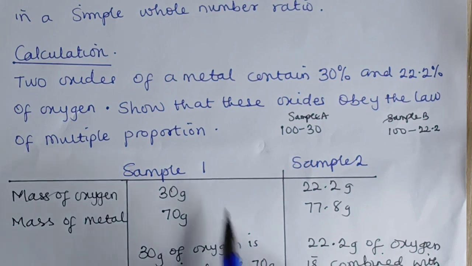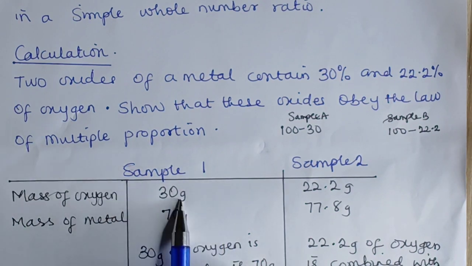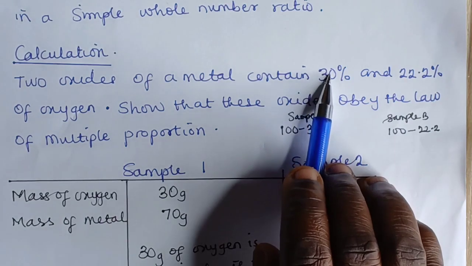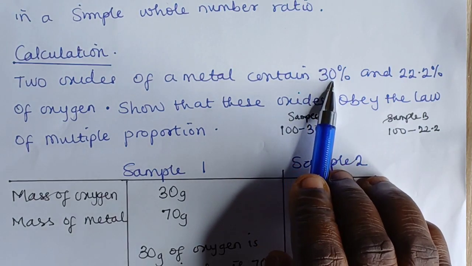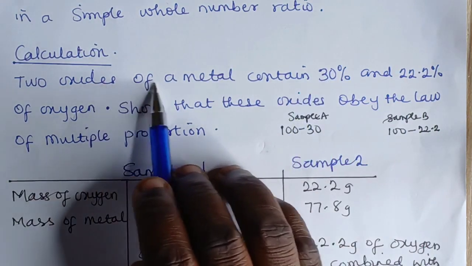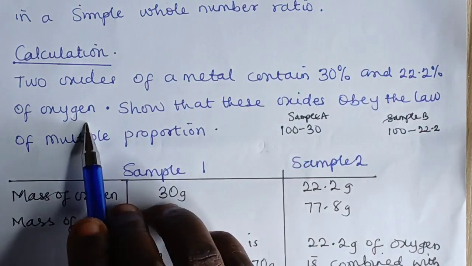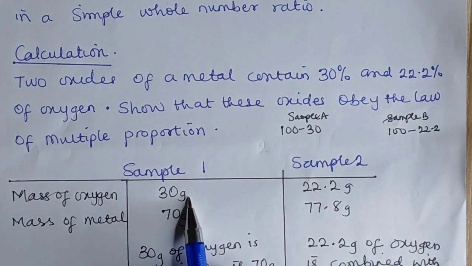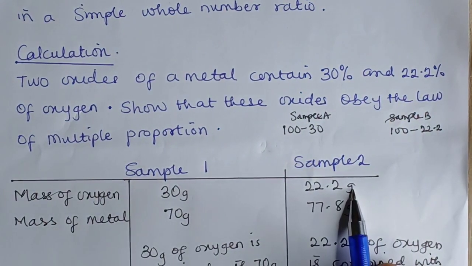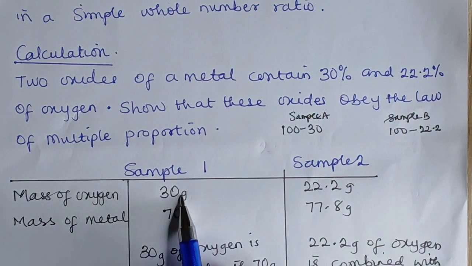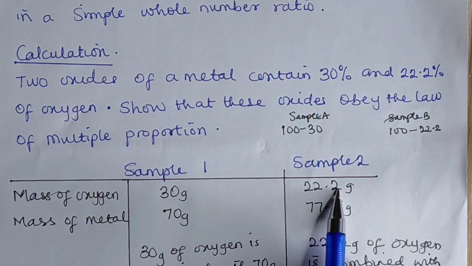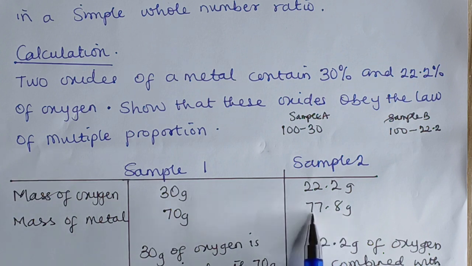So in sample 1, how do we get the mass of oxygen? Because they said two oxides of a metal contain this and this of oxygen. So mass of oxygen in sample 1 is 30. Mass of oxygen in sample 2 is 22.2. So how do we get the mass of the metal itself? Take away 30 from 100, we have 70 for the metal here, which could be copper, and this is for oxygen. To get this, you also take away 22.2 from 100, we have 77.8 for the copper.